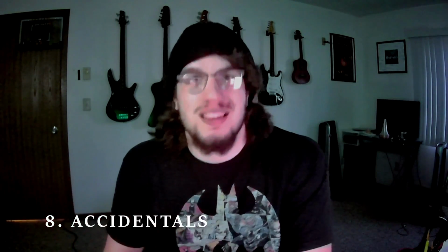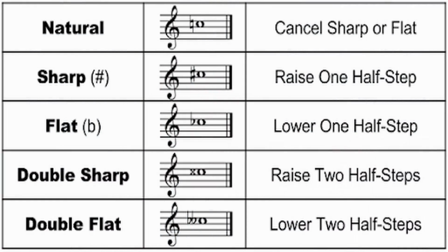Remember how I said back in key signatures that we'll talk about what a sharp and a flat is when we get to accidentals? Well, here we are with accidentals. And this is also going to play on the idea that we just talked about with pitches. So, to reiterate, a sharp will slightly raise a note's pitch, while a flat will slightly lower a note's pitch.